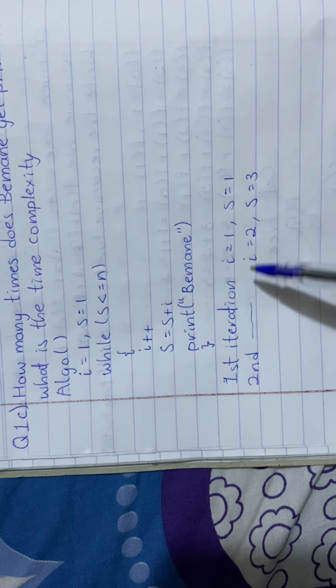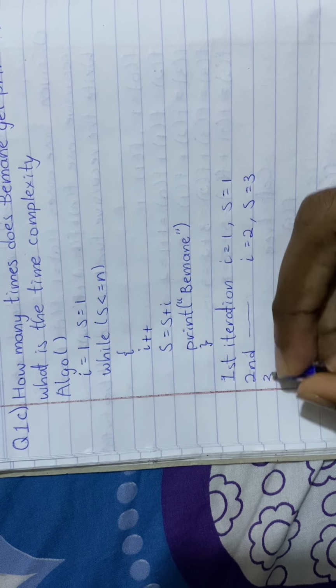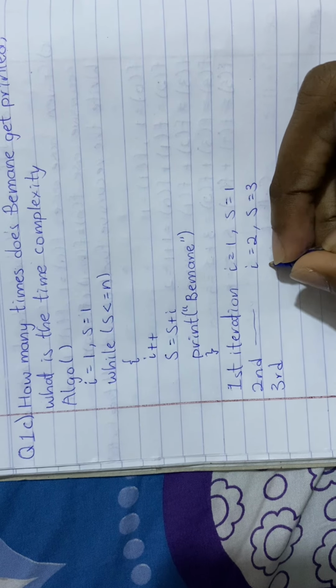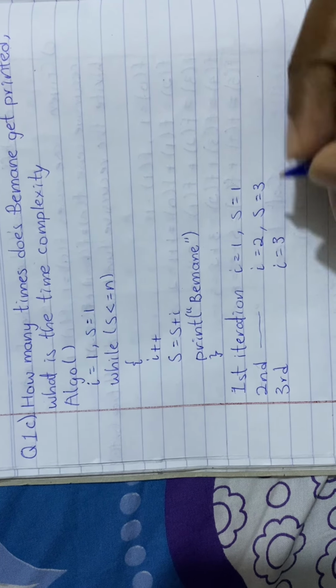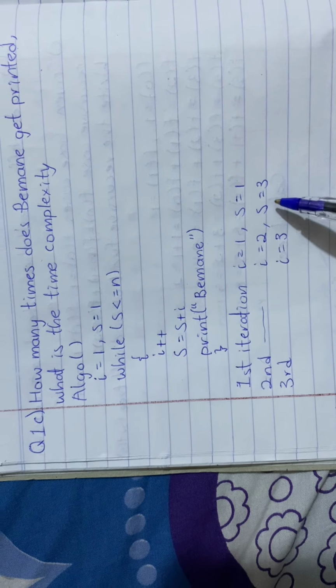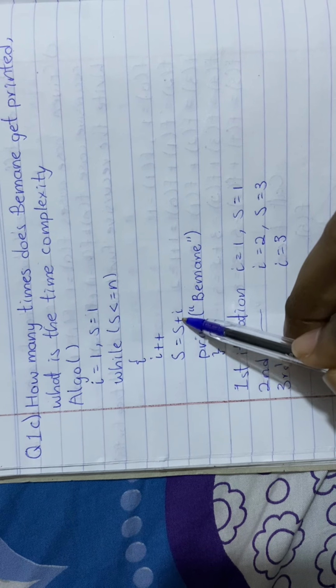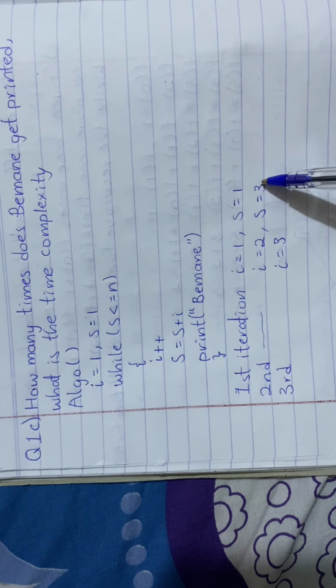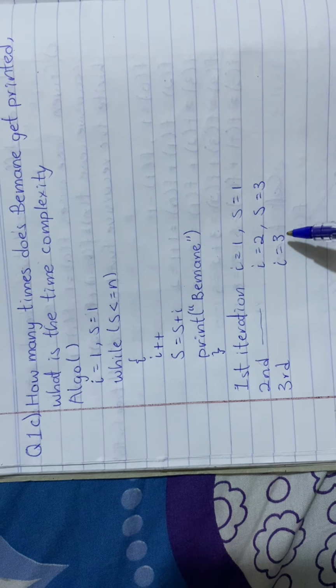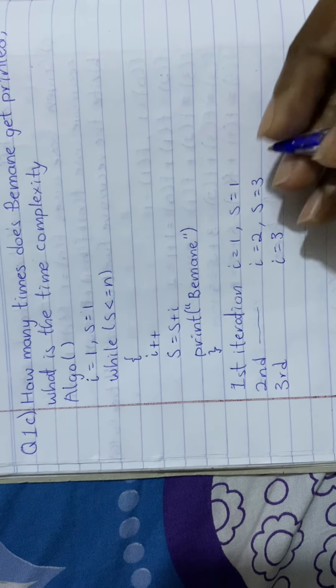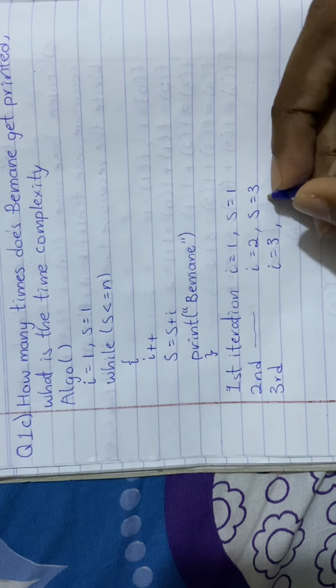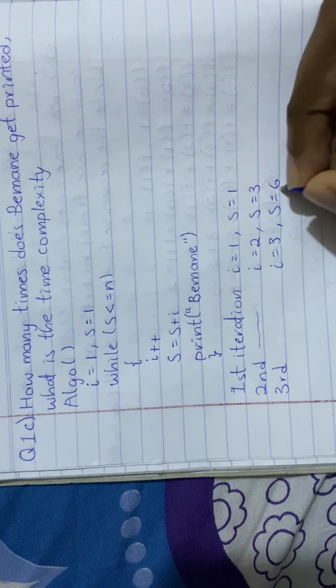Now let's do the third iteration. I becomes 3, it's increasing linearly, plus 1, plus 1, plus 1. Then S will become the previous value of S plus the new value of I, that is 3 plus 3, so S equals 6.